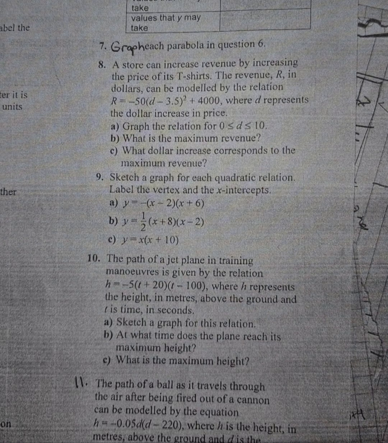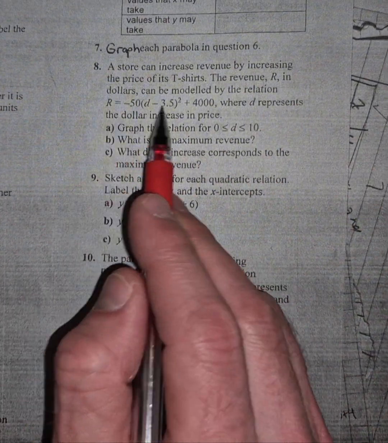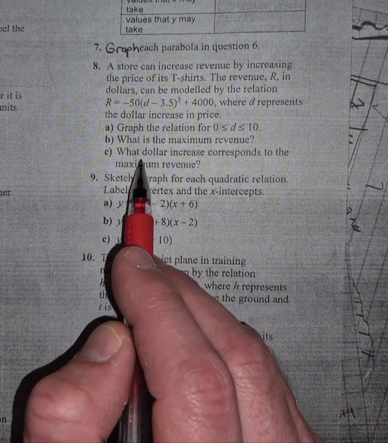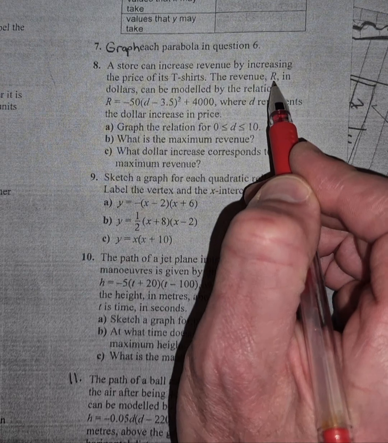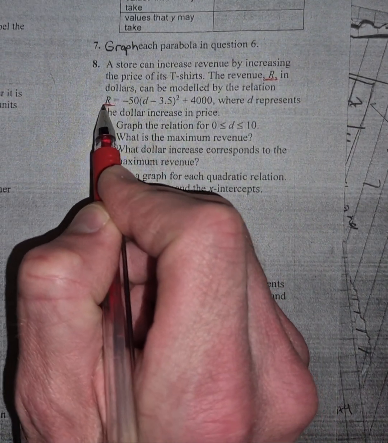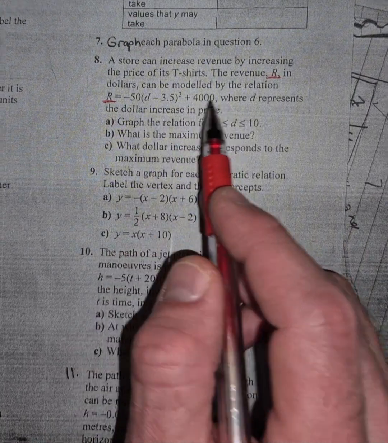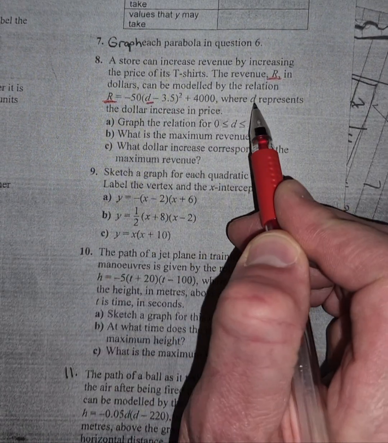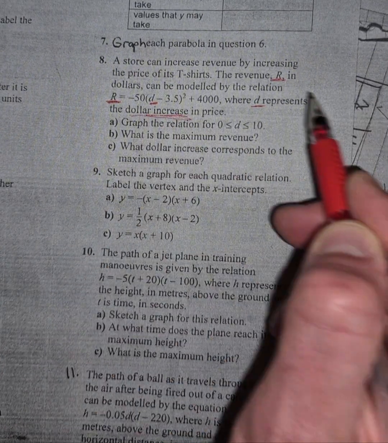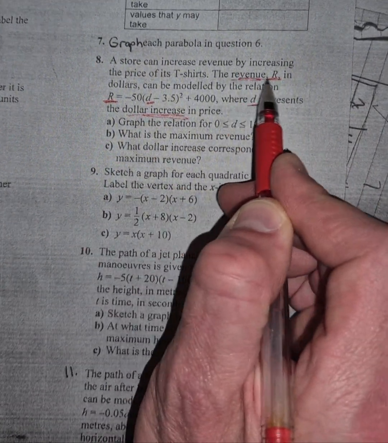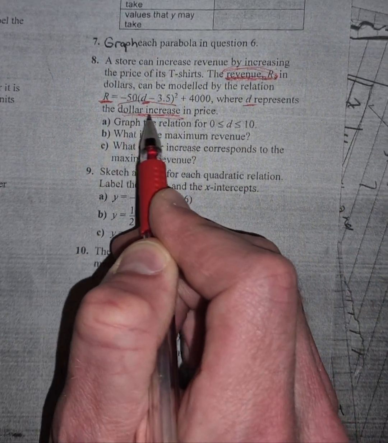So the key information to pull out of this problem is what each part represents, because then when the question asks us about different parts, we have a reference point, right? So the revenue R is our Y value, and it can be modeled by this relation, and here's our other variable D, which represents the dollar increase in price. So R is revenue. There's our key information. We're going to talk about revenue as our Y and the dollar increase in price.